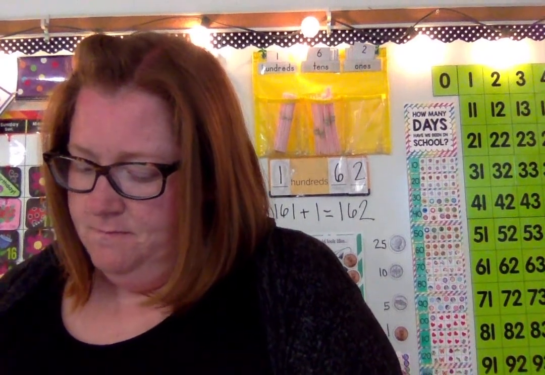Think about addition equations. We have our turnaround facts. Subtraction. Total, take away a part to find the difference, that other part that is left. About 5 more seconds, then we'll check it out together.